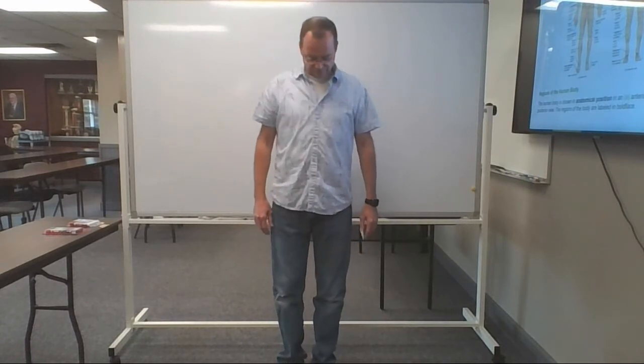Standing upright, facing forward, arms down at your sides, palms facing forward. This is called anatomical position. It is the position in which we look at our patients. It is the position in which we refer to our patients. So for example, this is my right arm. This is my left arm.